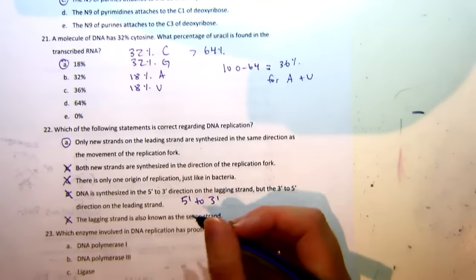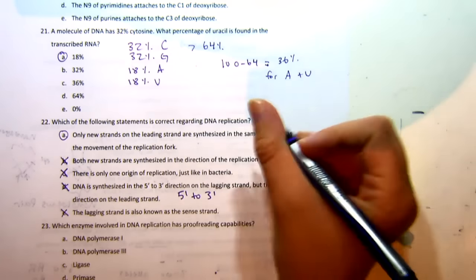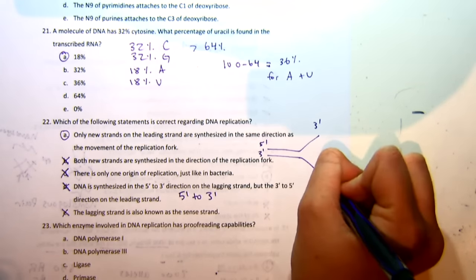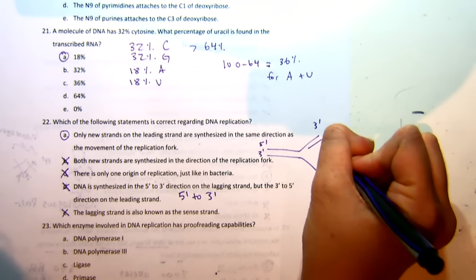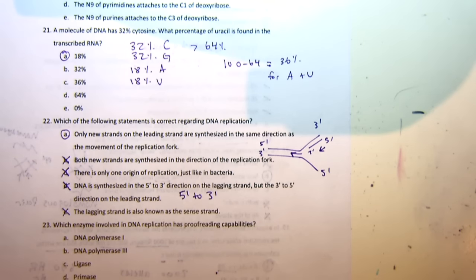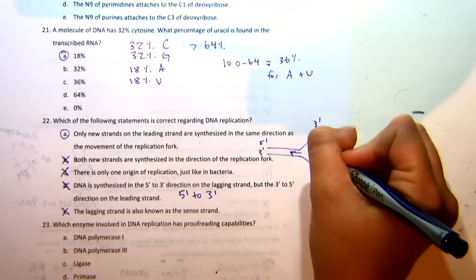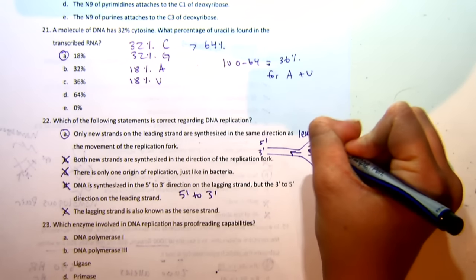So if I draw that real quick, just so we can see, if this is 3' to 5', and my new DNA is being made from 5' to 3', and let's say our DNA is opening this way. If 5' to 3' is going the same direction as the strands are being opened, this is the leading strand.